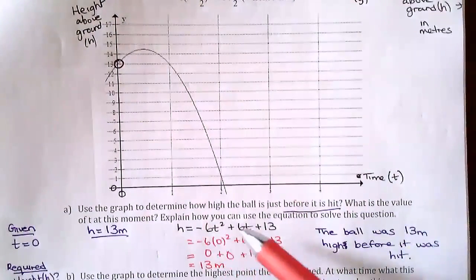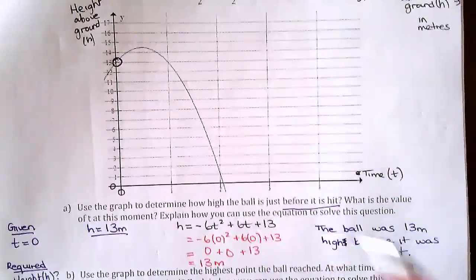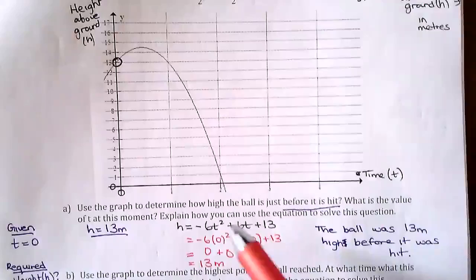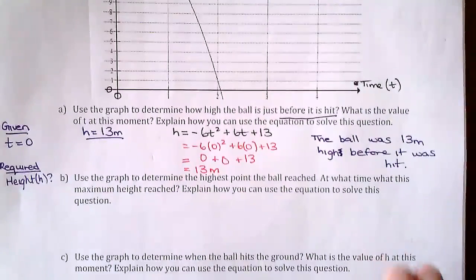And remember, with standard form, it's easy to read the intercepts because these two terms will essentially be canceled out because we're plugging in zeros as time. Okay, so just some connections you should make from the previous unit. Let's look at the next question.